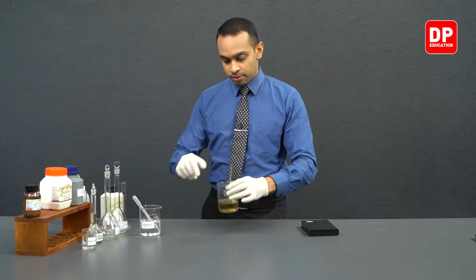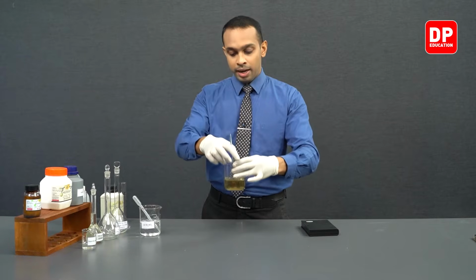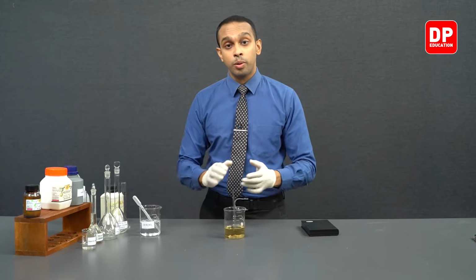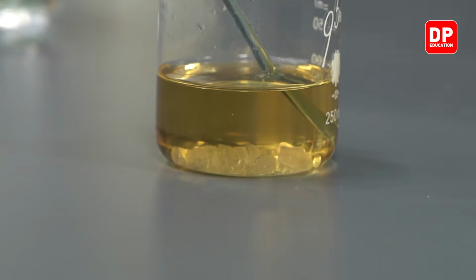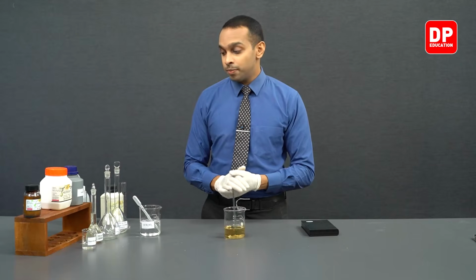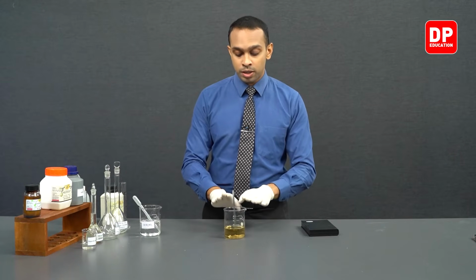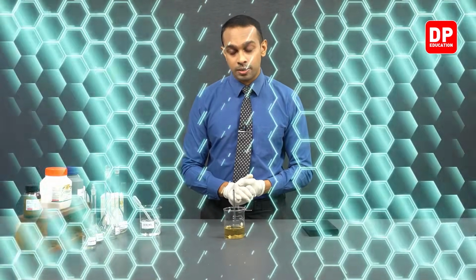When you're adding sulfuric acid, you can add sulfuric acid all the way up to about 150 milliliters. You don't have to worry. Then afterwards, we can add ammonium ferric sulfate little by little into the volumetric flask after transferring this portion of the solution into the volumetric flask.